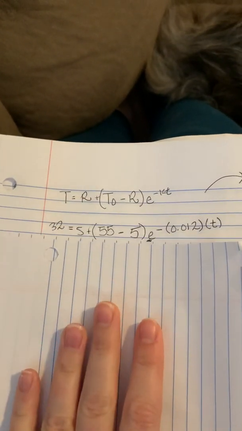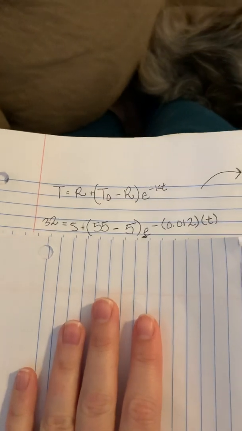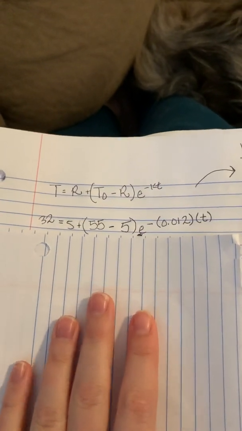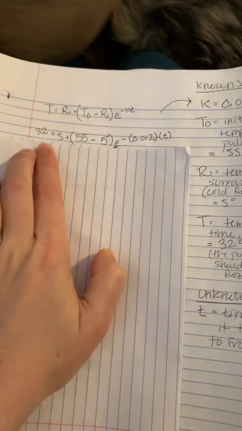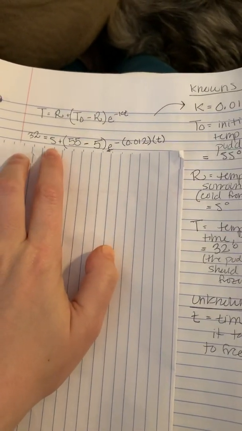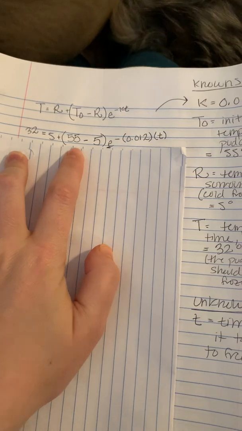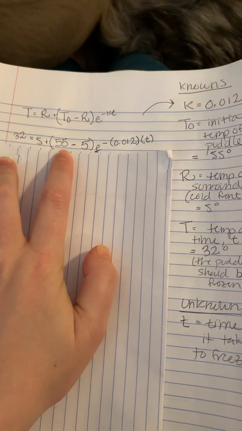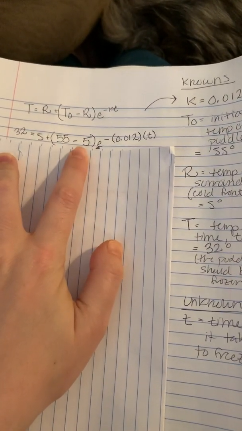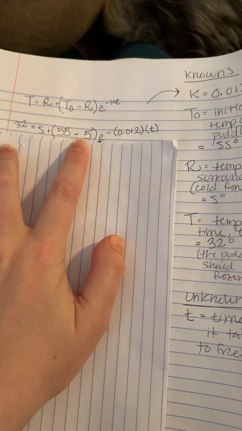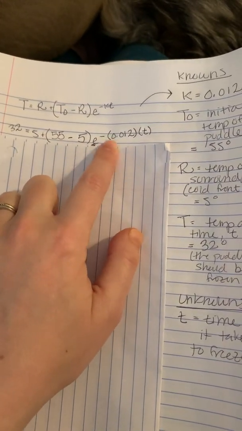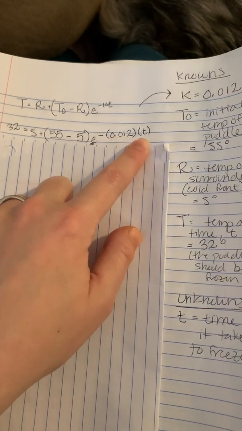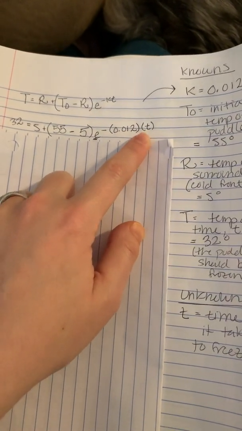So here we go. This is how we plug everything in. Let me back up a little bit. We have our present temperature, our room temperature of the cold front. We have the 55 degrees of the puddle initially minus the cold front of 5. Again, we repeat the R here and here. We have our e to the negative kt. K is given. T we're solving. T is time.